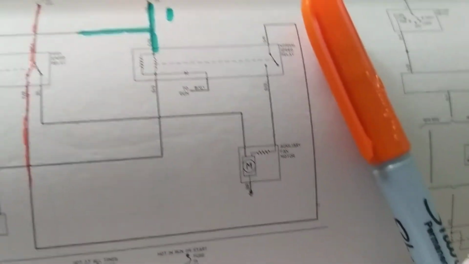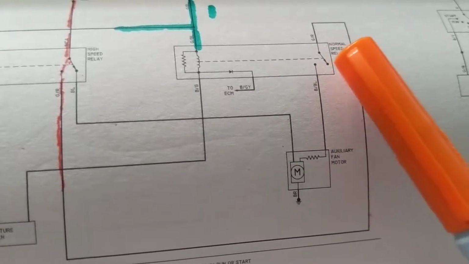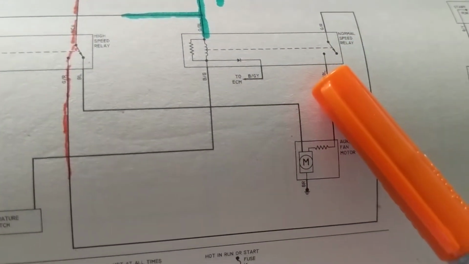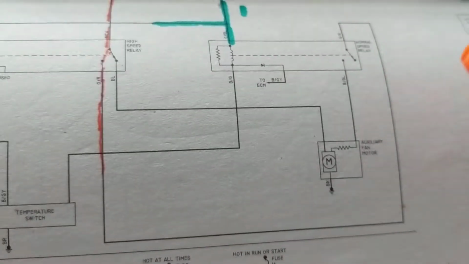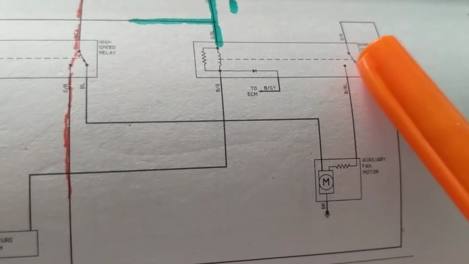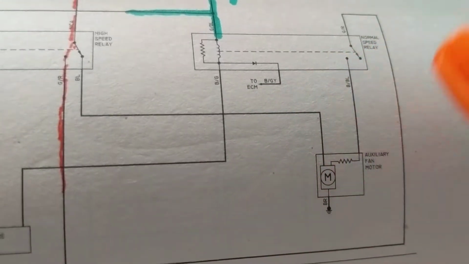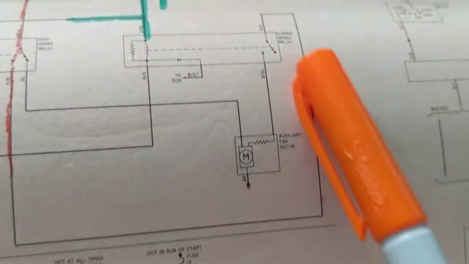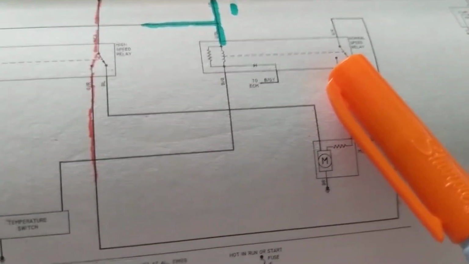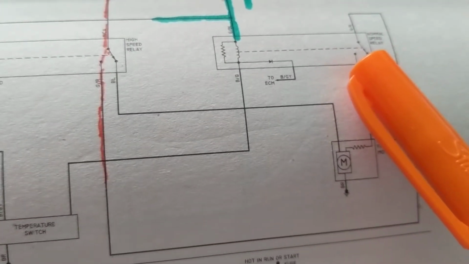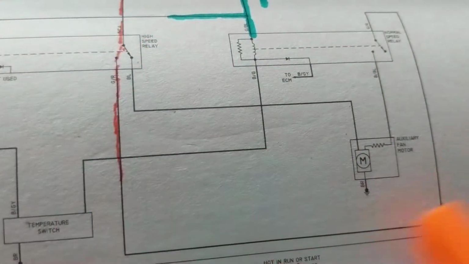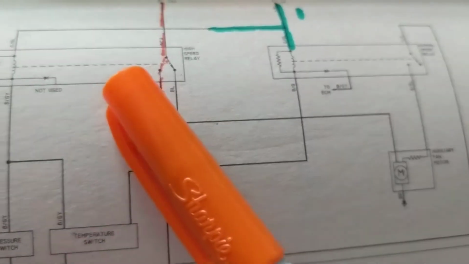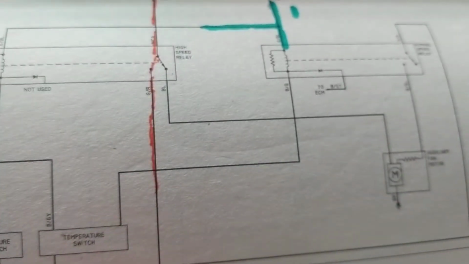Now we come to the difficult part. Right? Where is this switch in? Which position is this switch in? Right? In this position, there is no connection. Therefore, if this is in this position, current is flowing here, flowing here, flowing here, current cannot flow. Right? So therefore, if it's high speed, this relay will not be activated. Why do I say that?